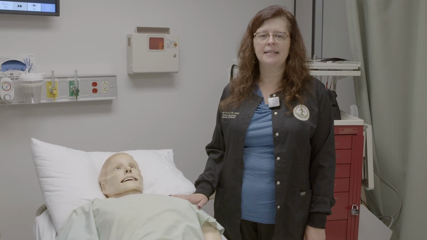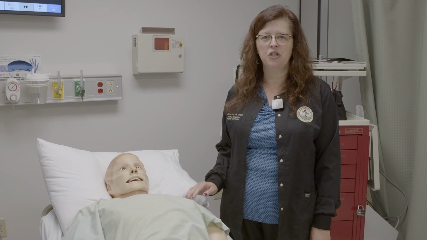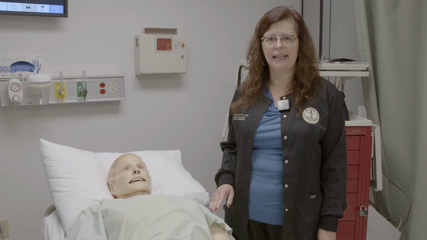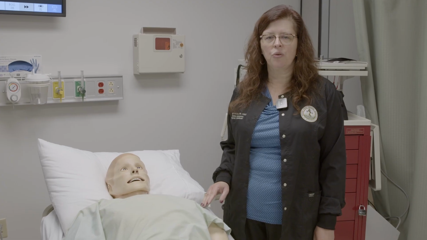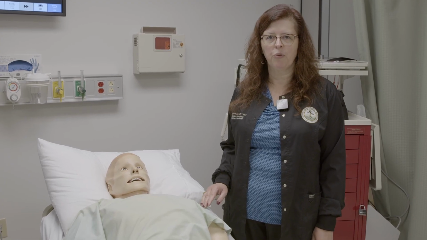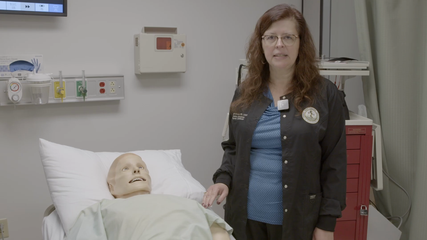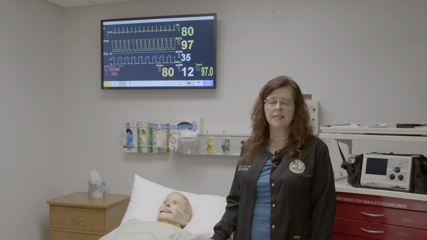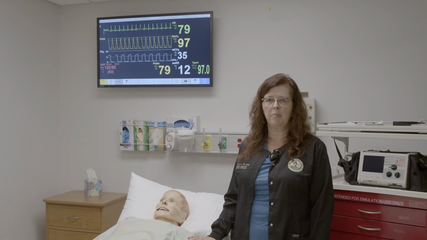The simulator has the ability to seize. IM injections can be placed in the left deltoid. He has blood pressures in the left arm. He has carotid, femoral, brachial, radial, popliteal, dorsalis pedis, and posterior tibialis pulses. We ask that you do not place paper or ink near the simulator, as these items can transpose onto the skin. Your scenario today may include a patient monitor.